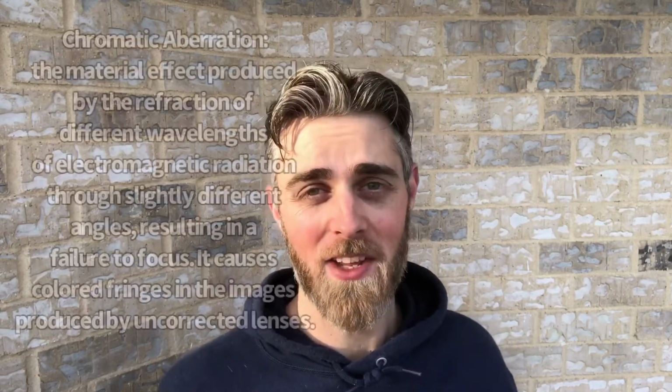Hi Photos subscribers, today we are talking about lens aberration, specifically as it affects chromatic aberration.